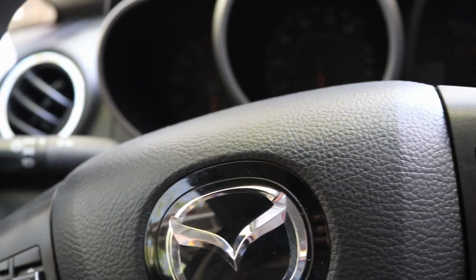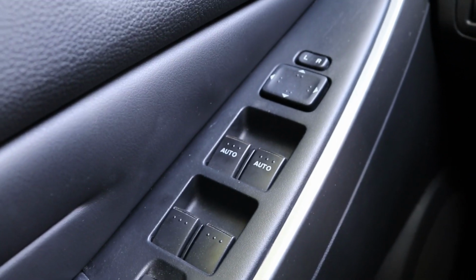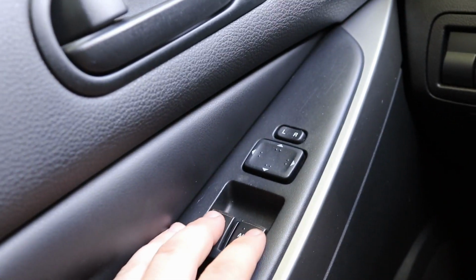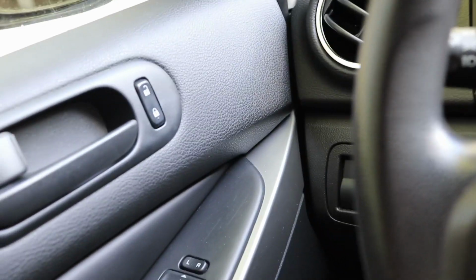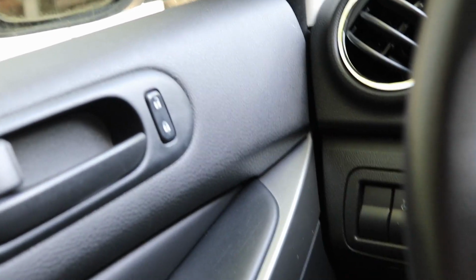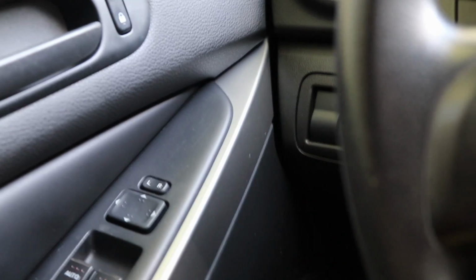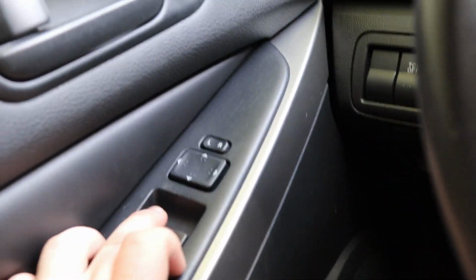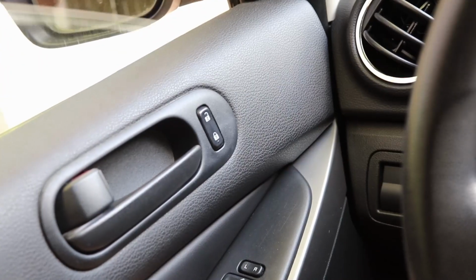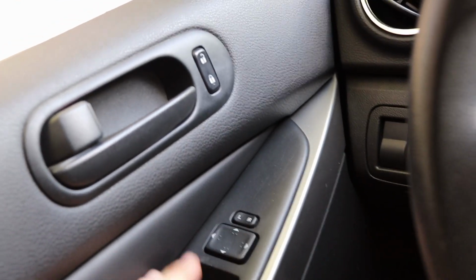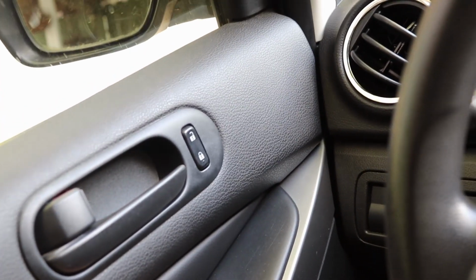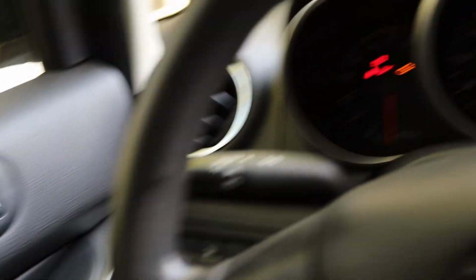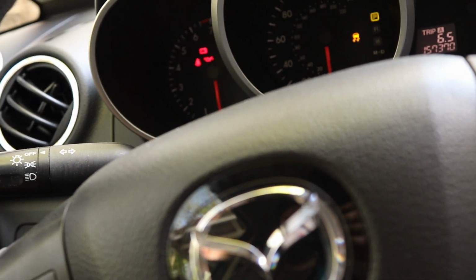Today we're going to be talking about the auto windows. If you have auto windows on a Mazda CX-7 and you press down and it does not go down when you let go, then you have to reset it. This is a really easy procedure, so maybe this will help somebody out.